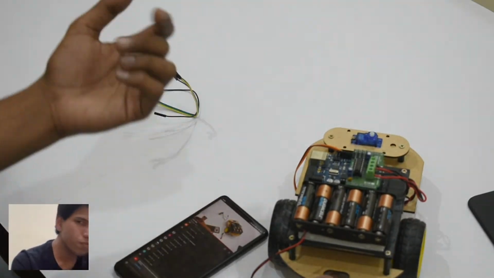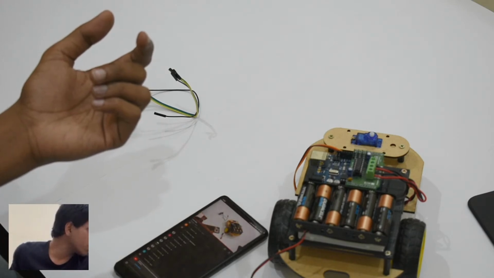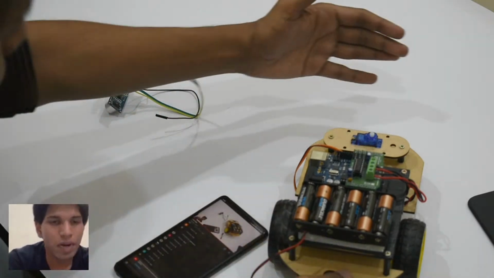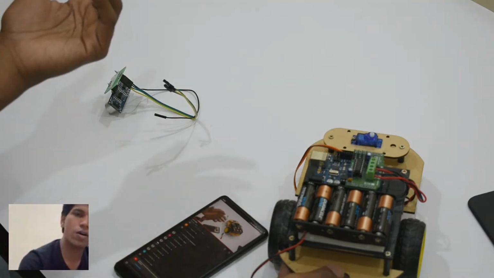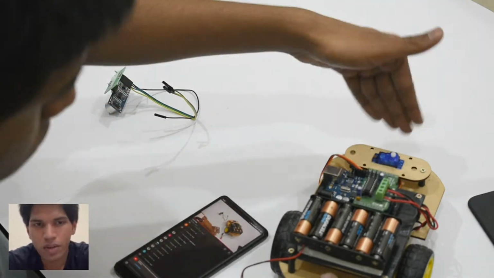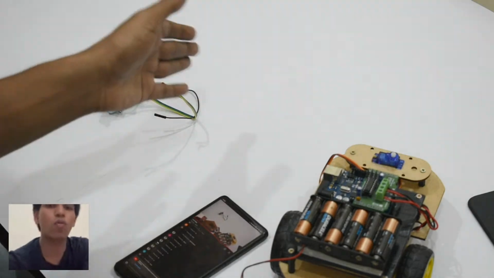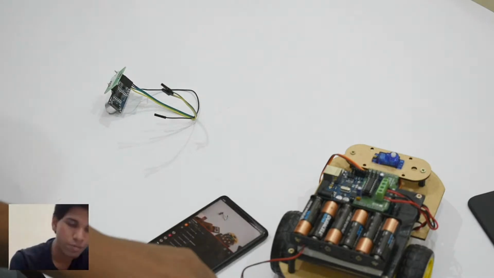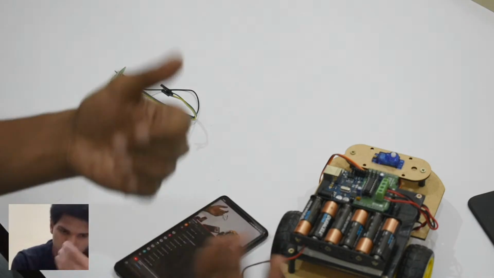And then the moment it faces an obstacle in front of itself, it's going to turn left or right by checking the distance between the car itself and the obstacle, and checking how much distance space it has on the left and the right hand side. Okay, so that is going to be the objective of today's session.